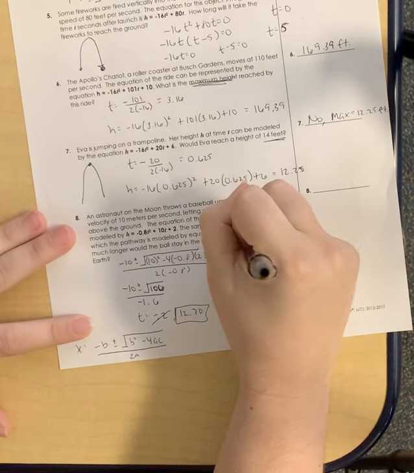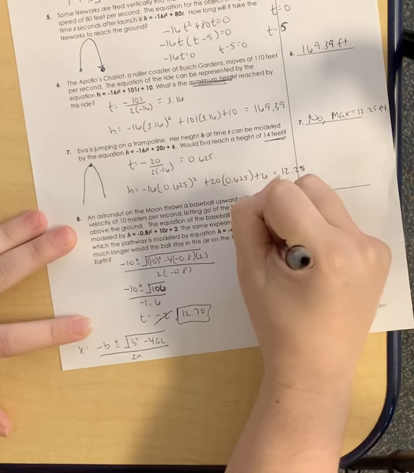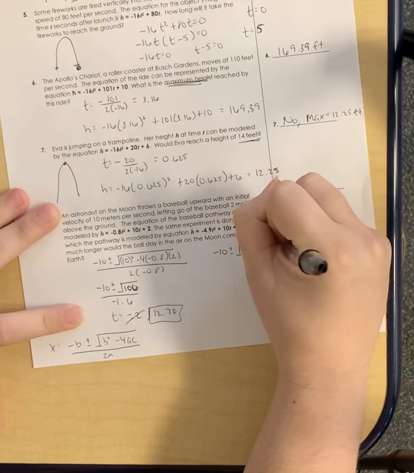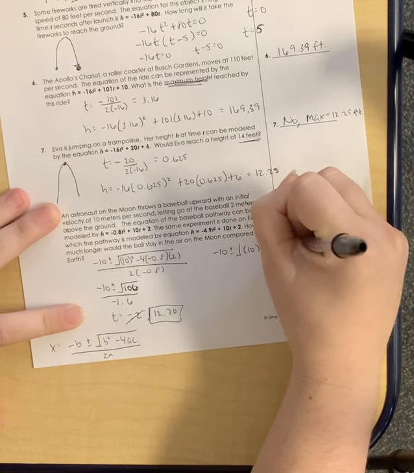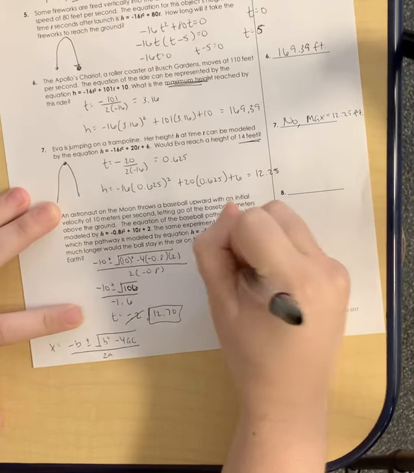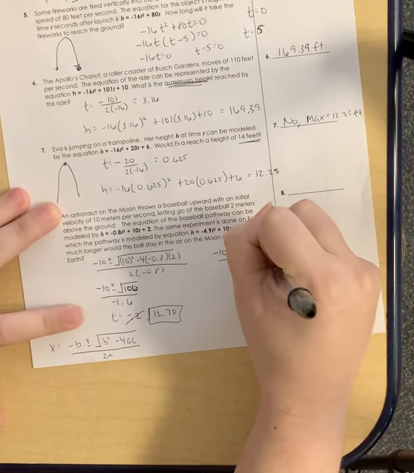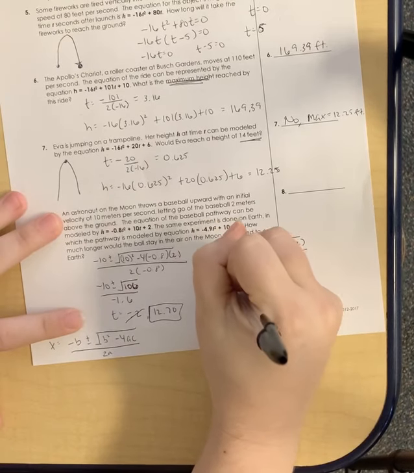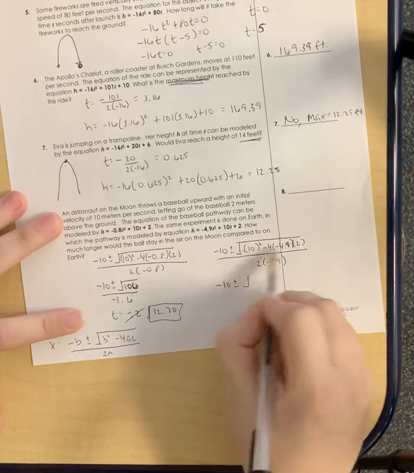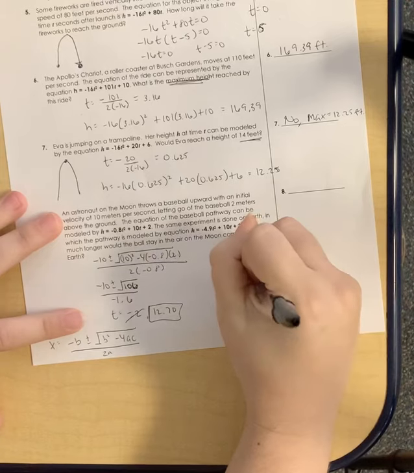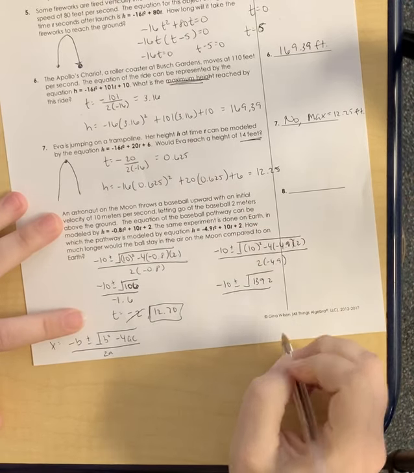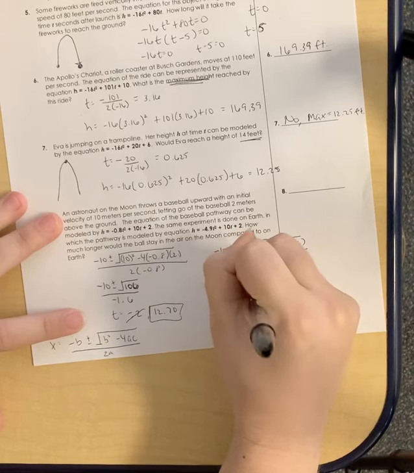So we have negative 10 plus or minus the square root of 10 squared minus 4 times our a, which is negative 4.9, and our c is 2, over 2 times negative 4.9. Okay, when you solve all of that underneath there, you're going to have 139.2 over 2 times negative 4.9, which is negative 9.8.